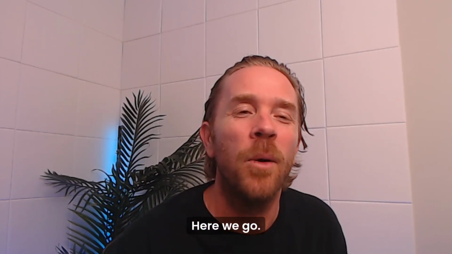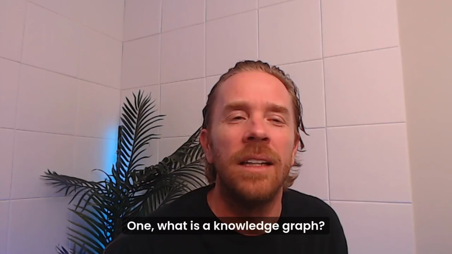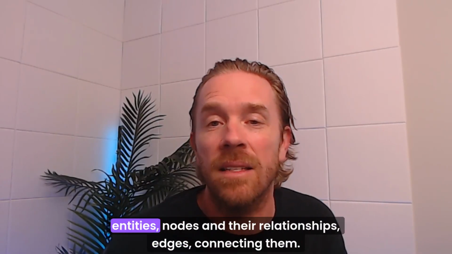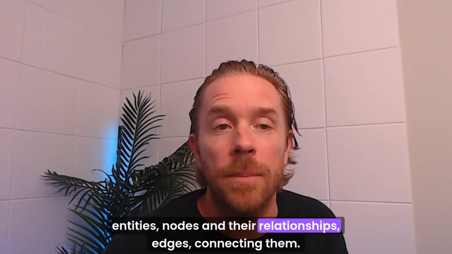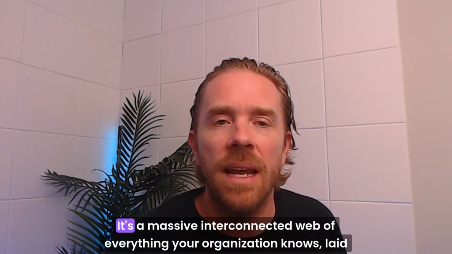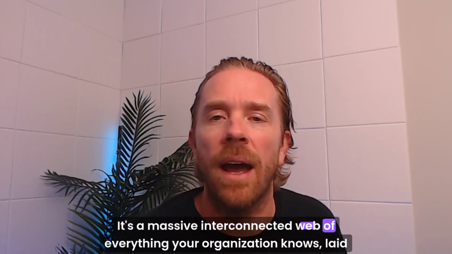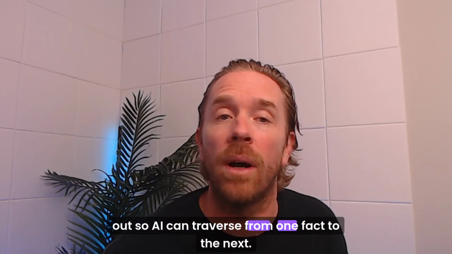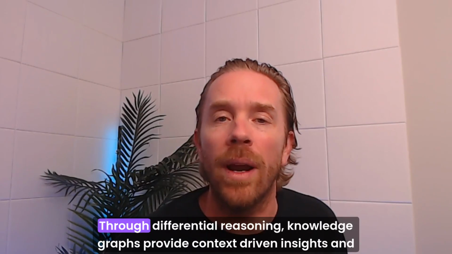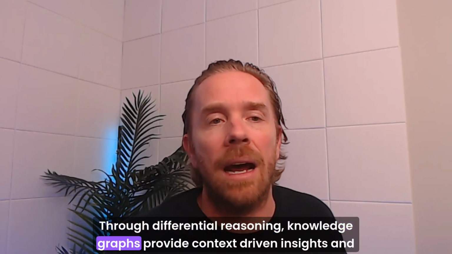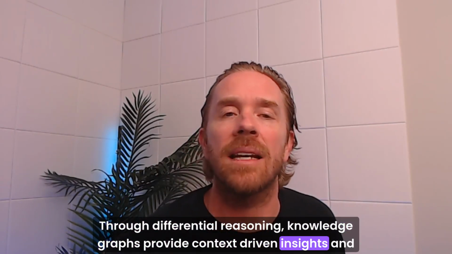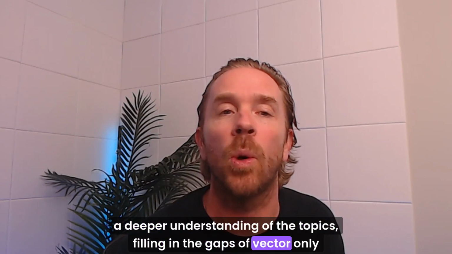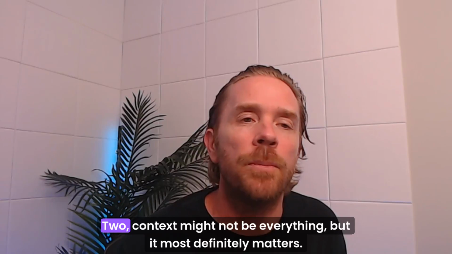Here we go. 1. What is a knowledge graph? A knowledge graph is a structured data representation of a collection of entities, nodes, and the relationships, edges, connecting them. It's a massive interconnected web of everything your organization knows, laid out so AI can traverse from one fact to the next. Through inferential reasoning, knowledge graphs provide context-driven insights and a deeper understanding of the topics, filling in the gaps of vector-only databases.